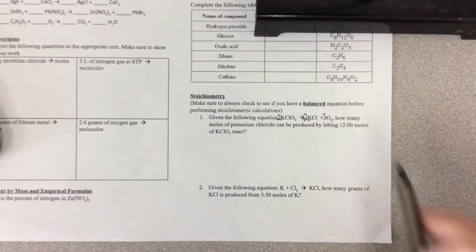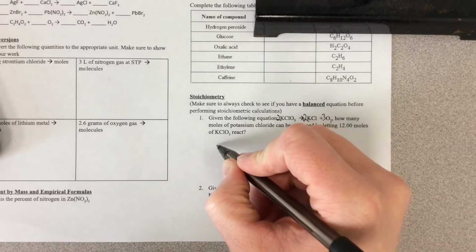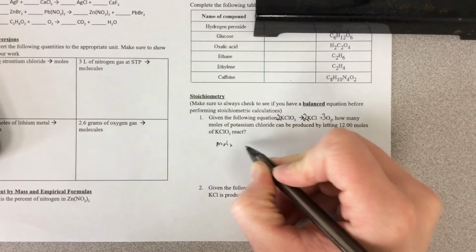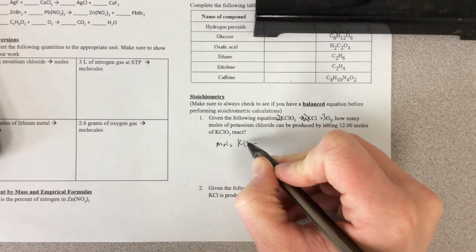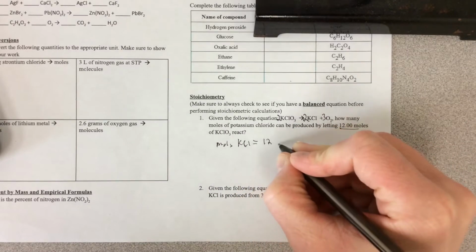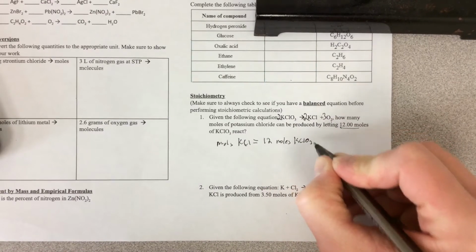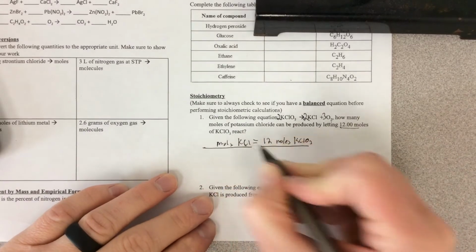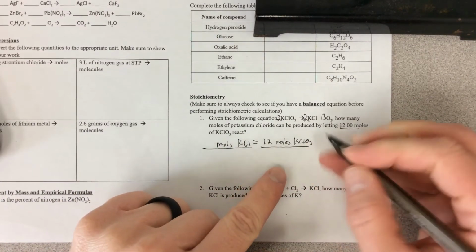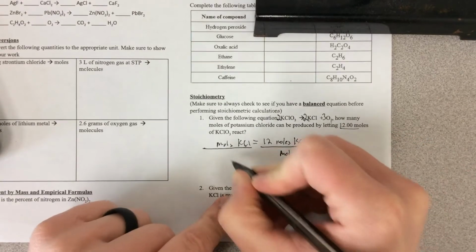So let's look at our question. It says how many moles, so it wants to know moles of potassium chloride equals the number they gave us, 12 moles of KClO3. Remember what I always say: same unit on top, same unit on the bottom. So I'm going to write the same thing on the bottom as I did on the top, on both sides.